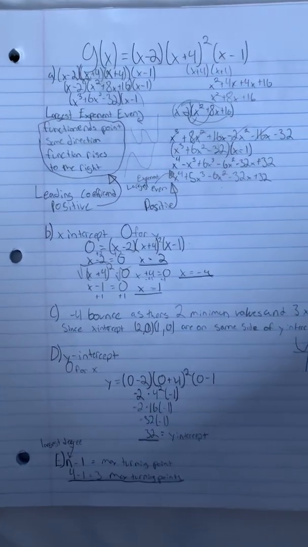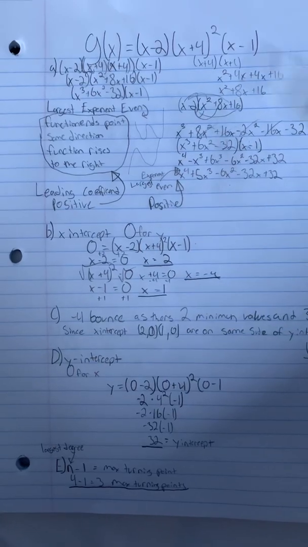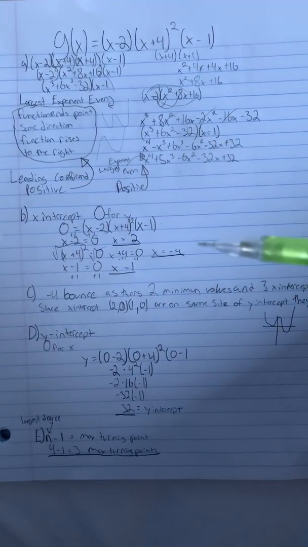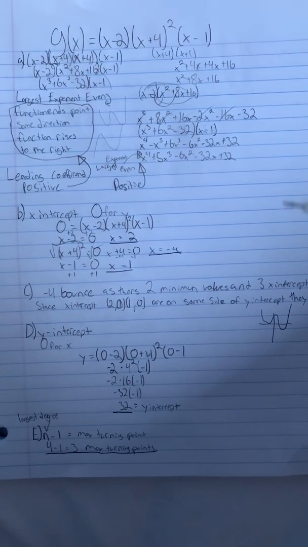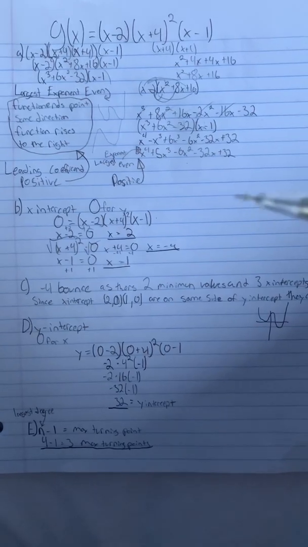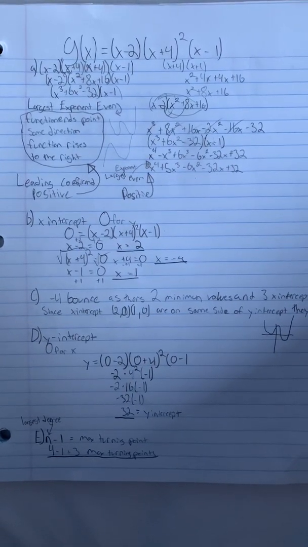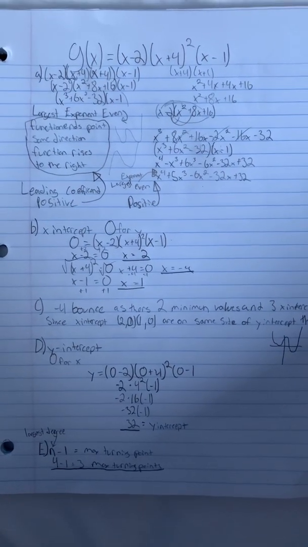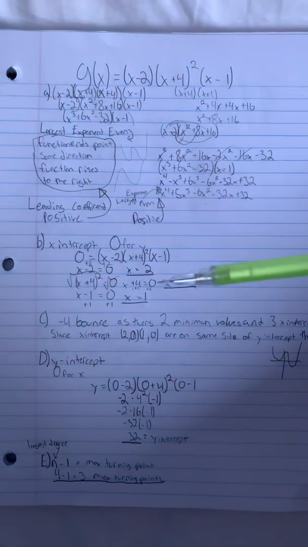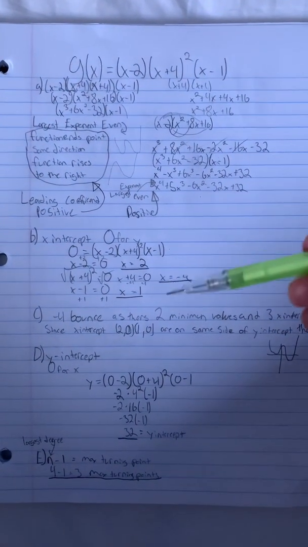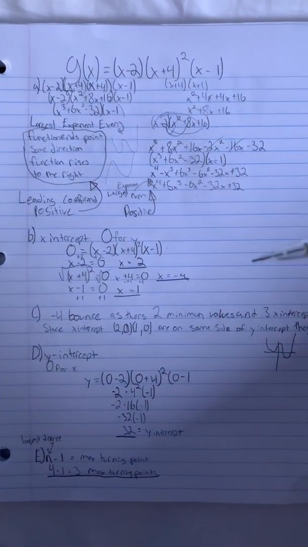When we go on to C, now this is asking where the x-intercepts bounce and where they cross. An easy way to say this is, look at the exponent. If it's an odd power, it crosses. If it's an even power, it bounces.